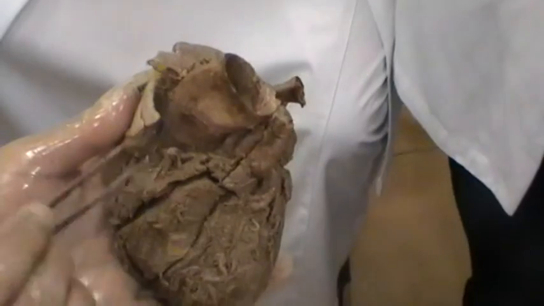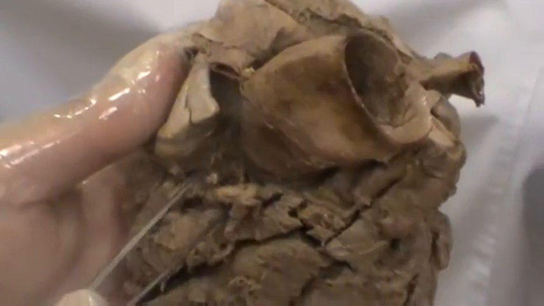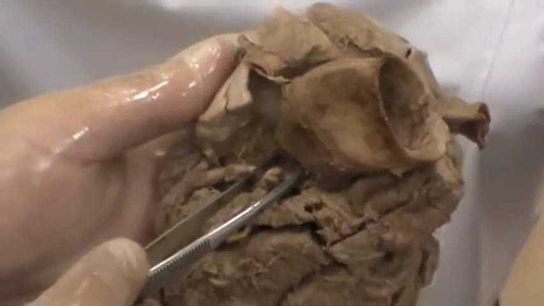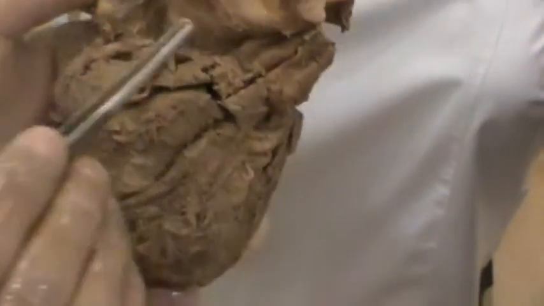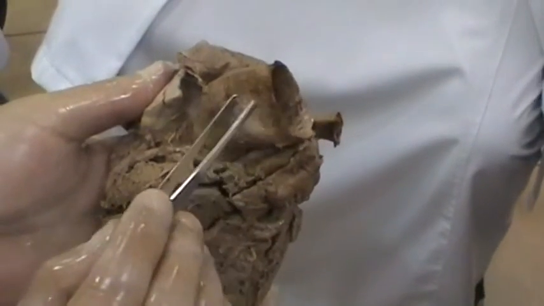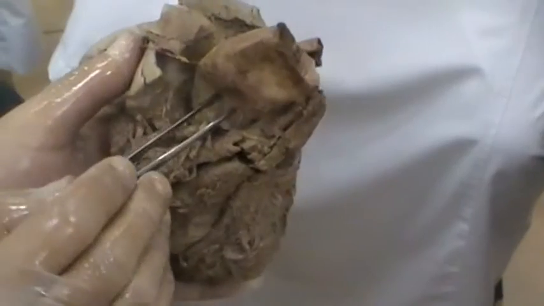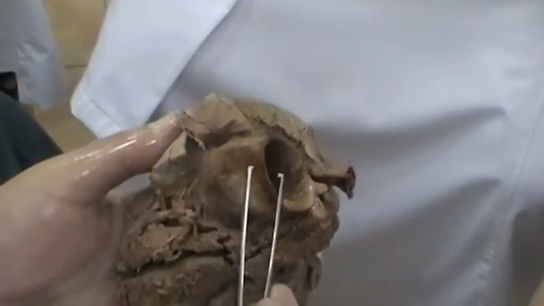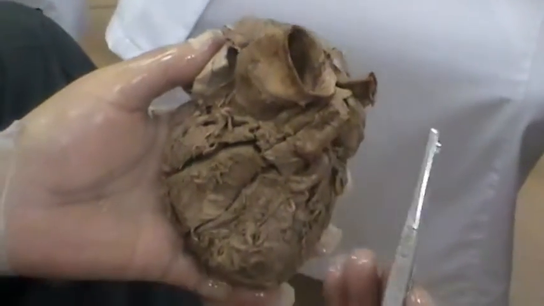And this is the right coronary artery. It's cut here. It arises from the ascending aorta from the anterior aortic sinus. This is the ascending aorta. And this beginning here is the beginning of the arch. So if I catch this area, this is the ascending aorta. If I catch this area, this is the beginning of the arch of the aorta.